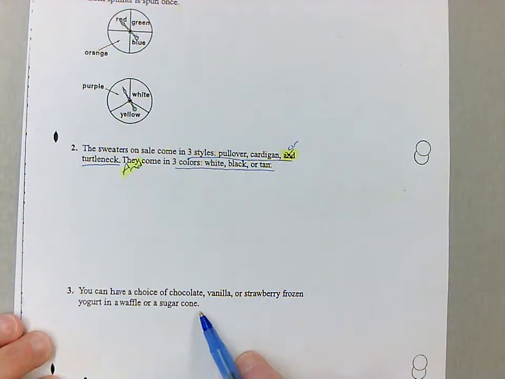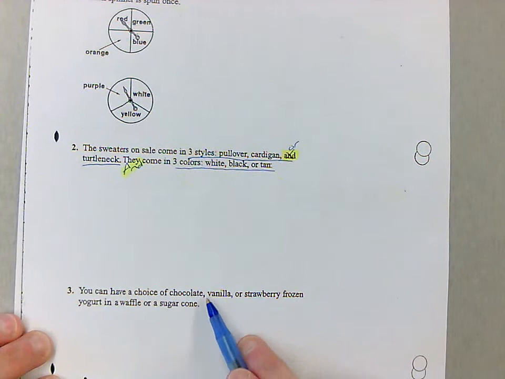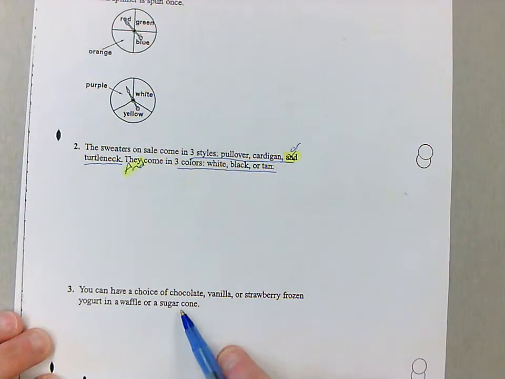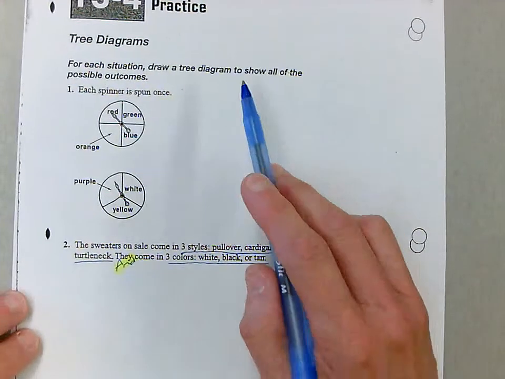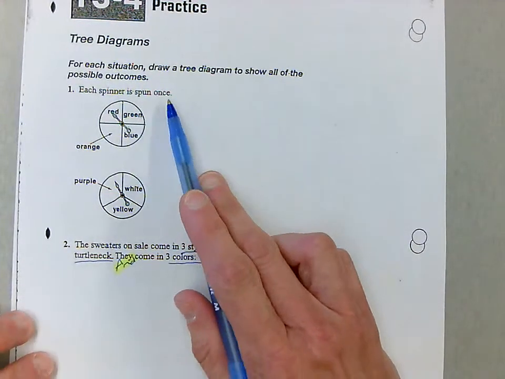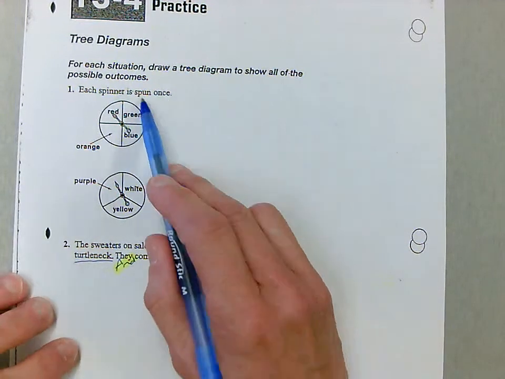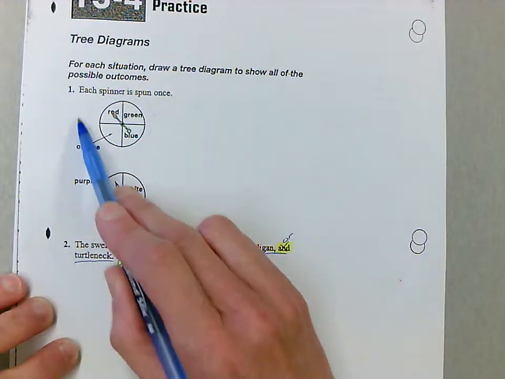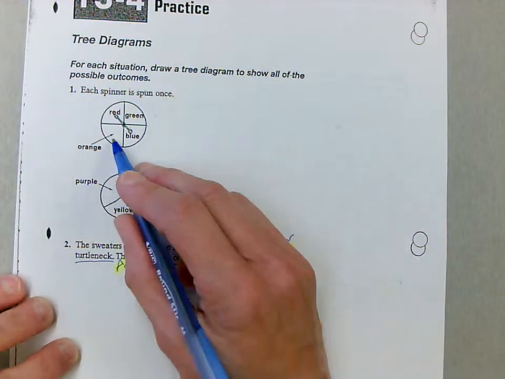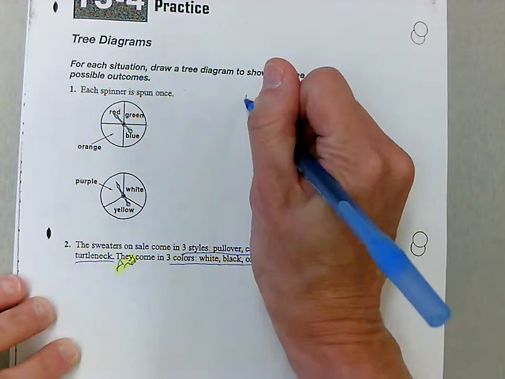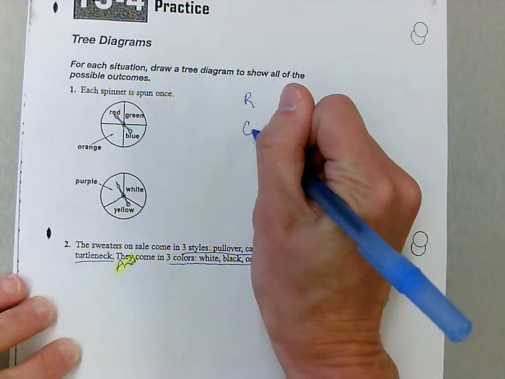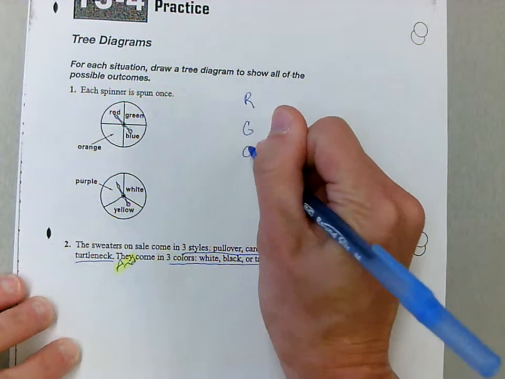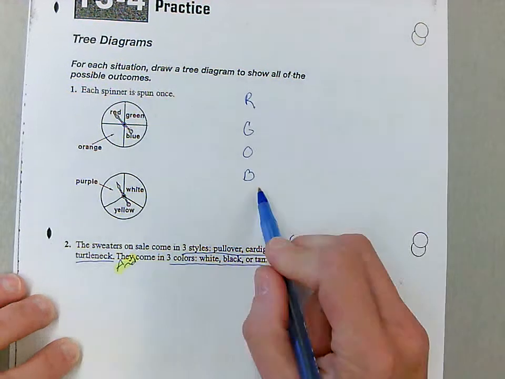Number 3, same thing. Look at the trunk of your tree, see what your first event is, and then the branches. Now, let's come back up to number 1, because this one can be tricky. You have each spinner is spun once. So this first spinner is going to be the trunk of your tree, which means you're going to put, and you can abbreviate, R for red, G for green, O for orange, B for blue.